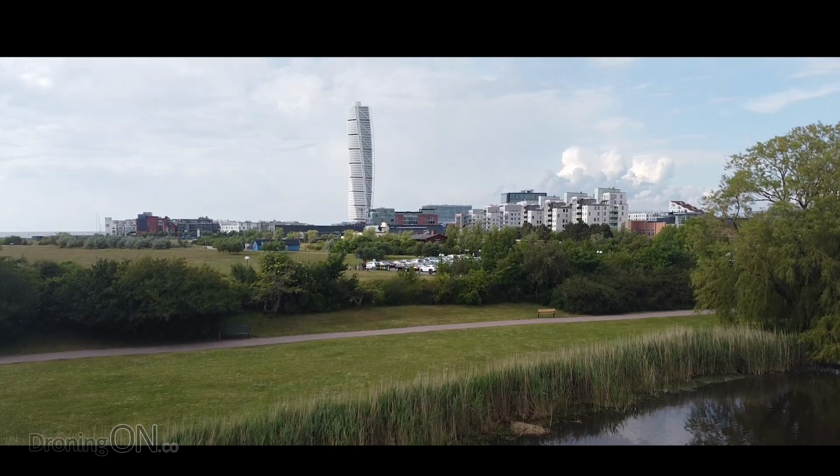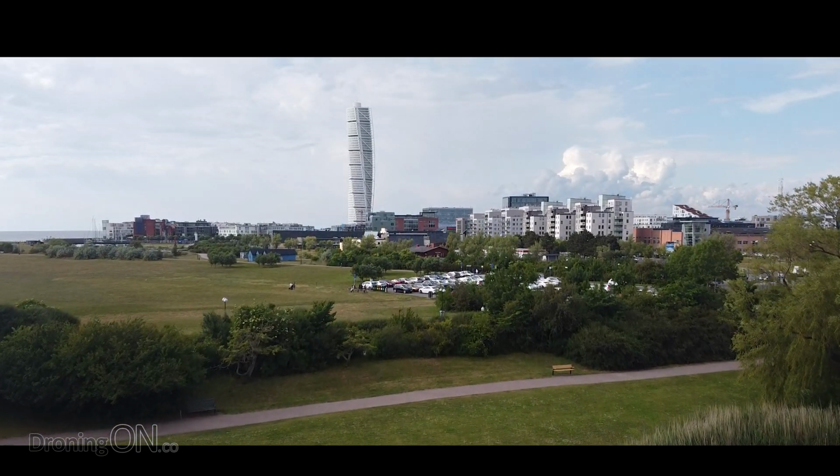Sharing drone footage is great, but we keep seeing the same fundamental error. Let's talk about it and how to avoid it.